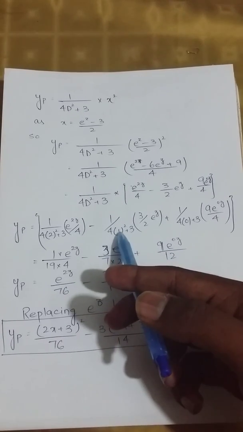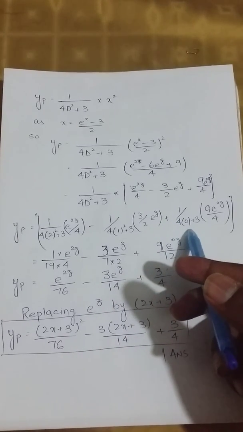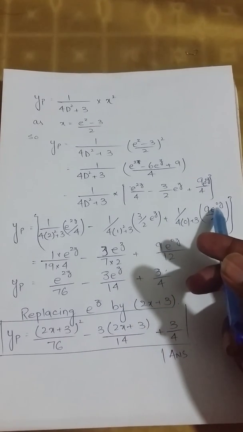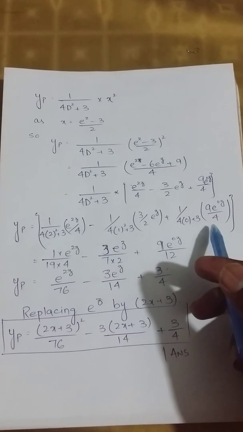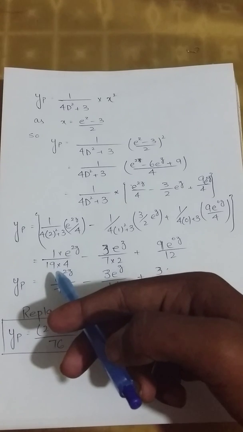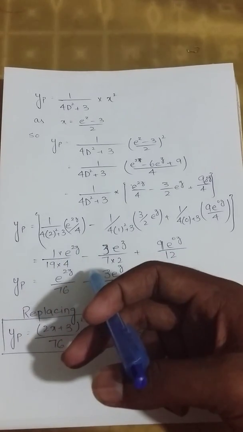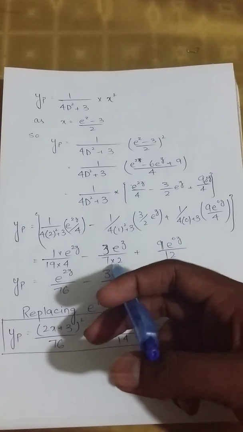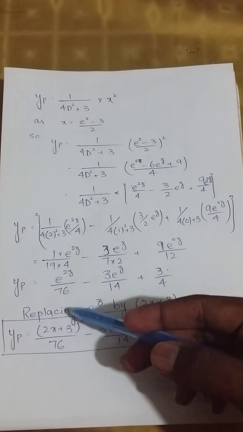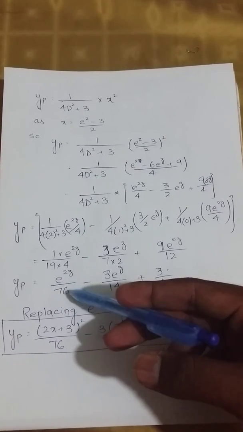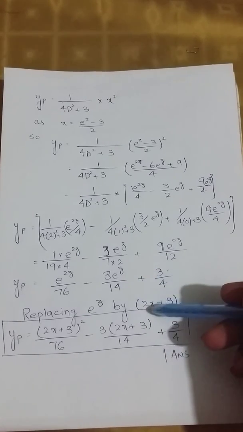1/(4·1²+3) into 3/2 e^z plus 1/(4·0+3) into 9e^(0z)/4, because there is no value of e, so we put in 0. We're going to simplify it now. It becomes e^(2z)/(19·4) − 3e^z/(7·2) + 9e^(0z)/12, and we're just simplifying it now. There's nothing else: e^(2z)/76 − 3e^z/14 + 3/4.